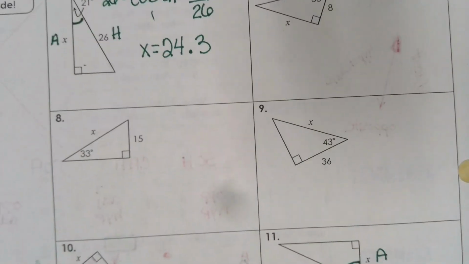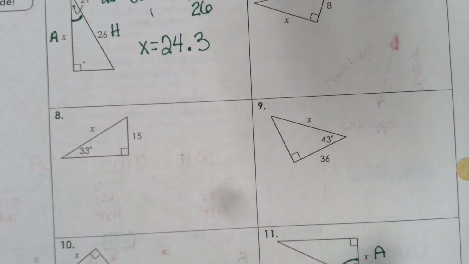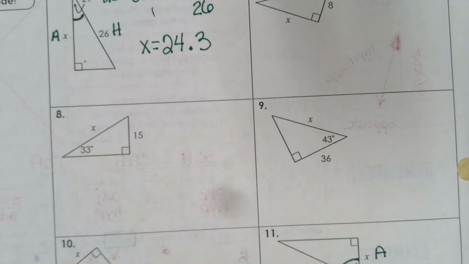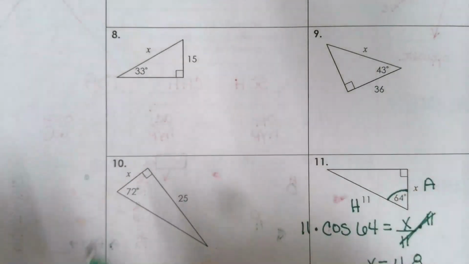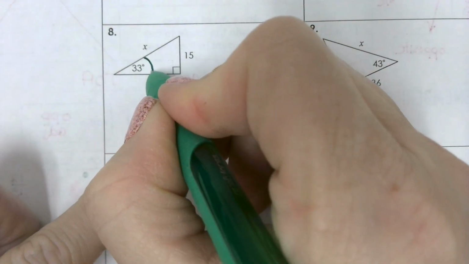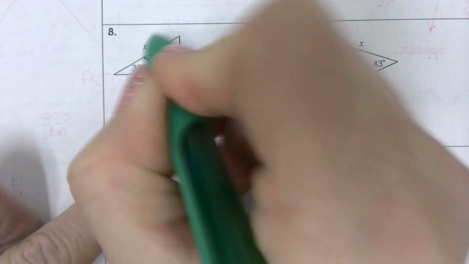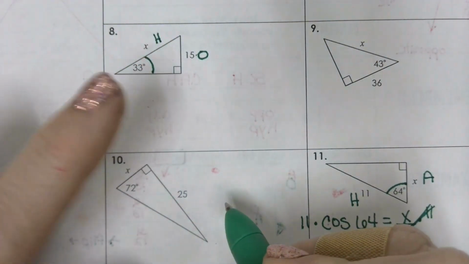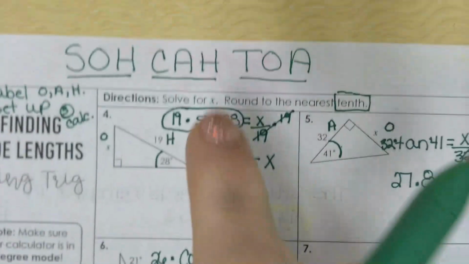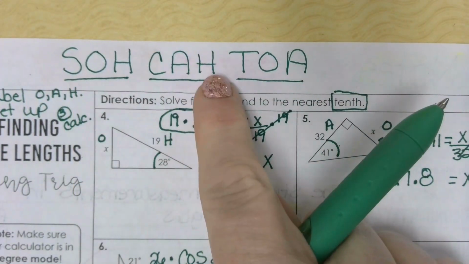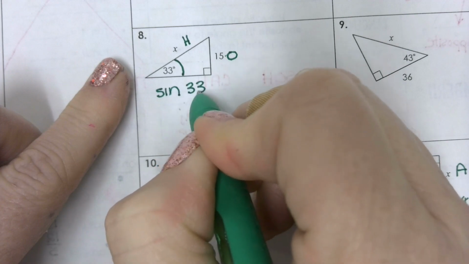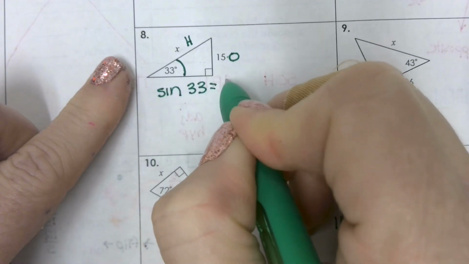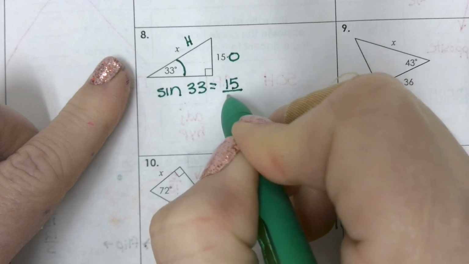Okay, now we're going to switch gears, and these 4 problems here, or at least these 3, are going to be division problems. So it's going to look a little different. Please pay attention. We're going to set it up the same way. Here's my reference angle. This is my opposite. This is my hypotenuse. So what uses O and H? Sine is the only one that has an O with an H. So we're going to write sine, angle follows the trig, and we're going to put O over H.